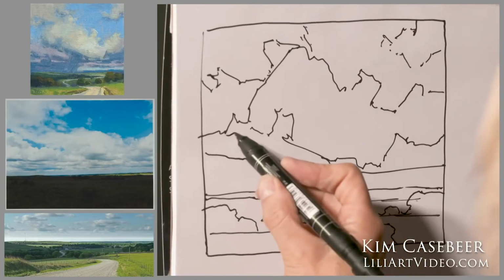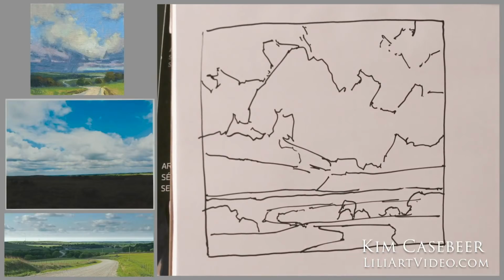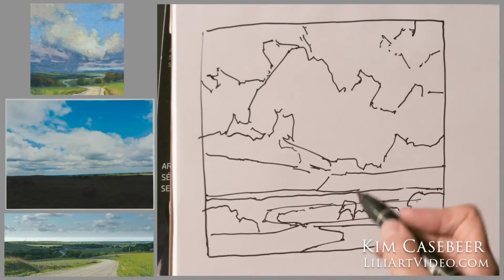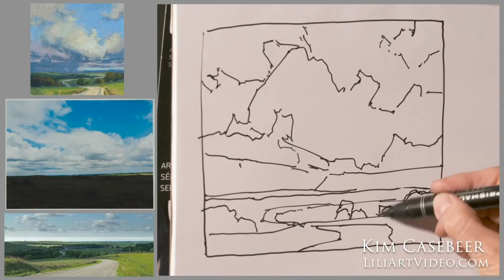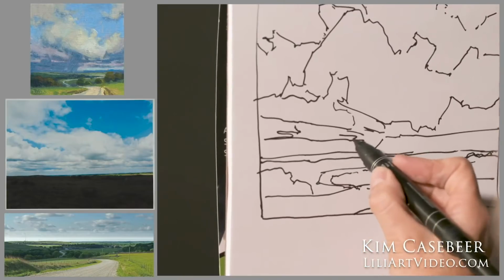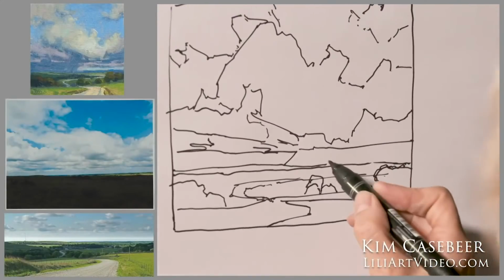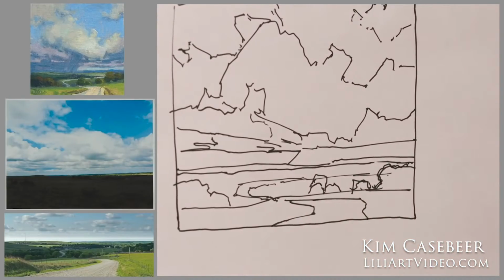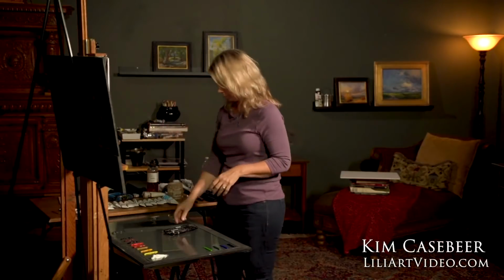So you really, to create a dynamic composition, you want to have a variety of line work. You want to have some nice diagonals, like these diagonals here that are moving the eye. You want to have verticals. These tree shapes can create some nice verticals. And then you need some horizontal as well. So that's essentially the line work that I need for my thumbnail. I'm going to call it a thumbnail, even though it's much larger than a thumbnail. And now I'll work on blocking that in.